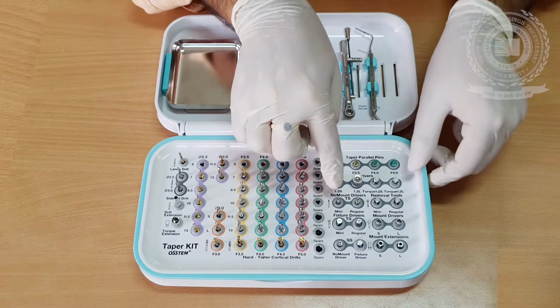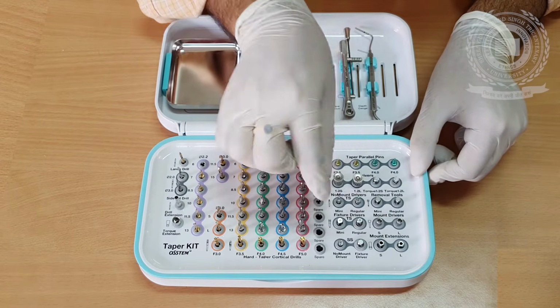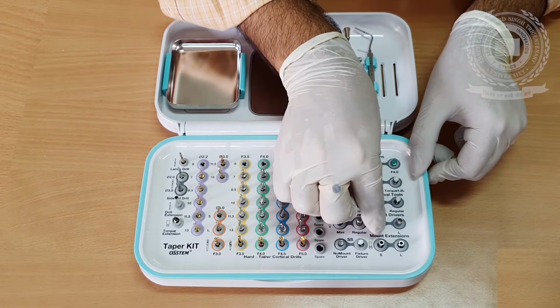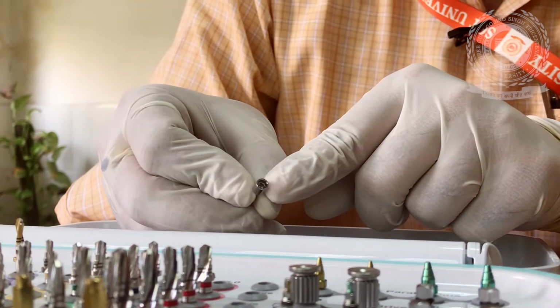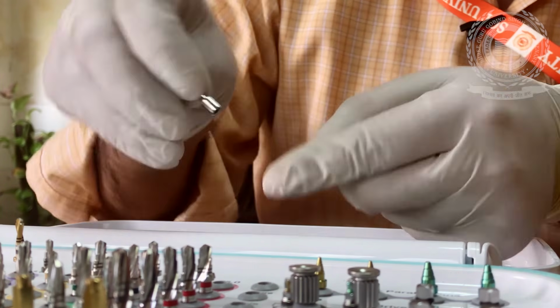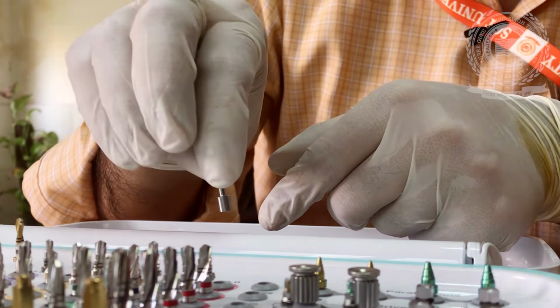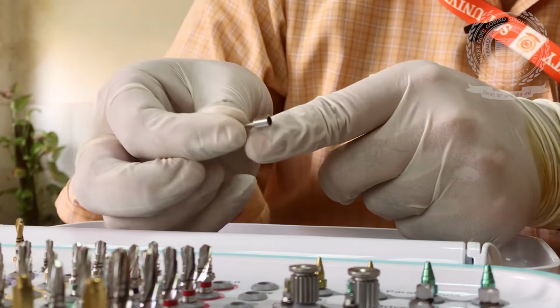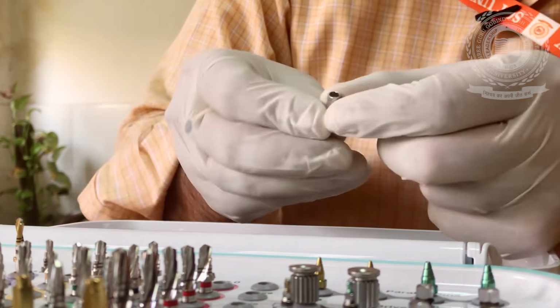Now, as it is written mount implants and no mount implants, suppose we purchase a mount implant, as you can see there is a hole present. This will help to pick up the implant from the packing and transfer it to the surgical site.